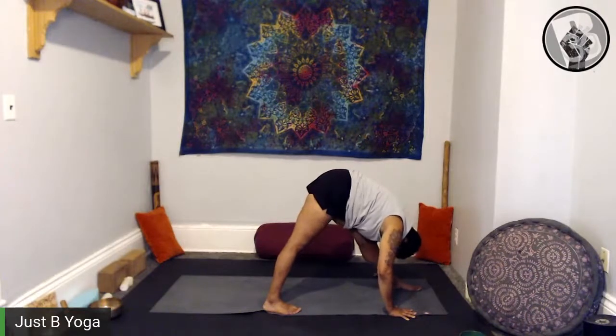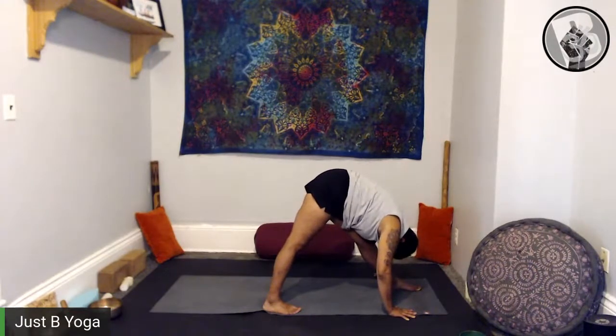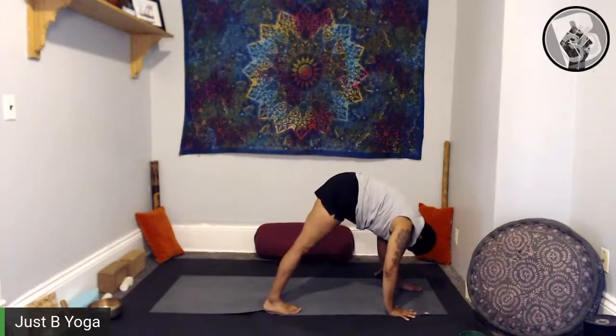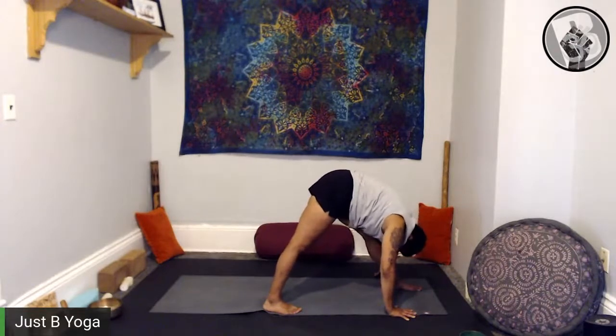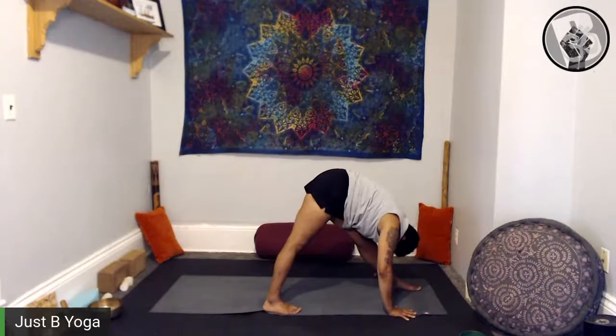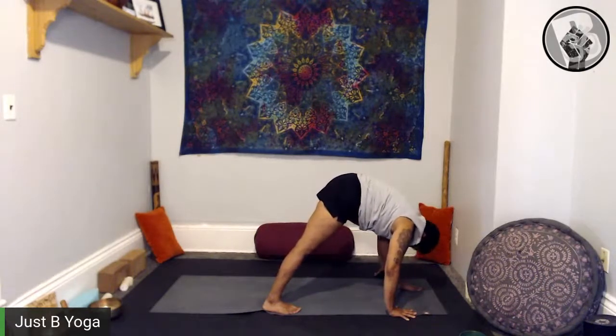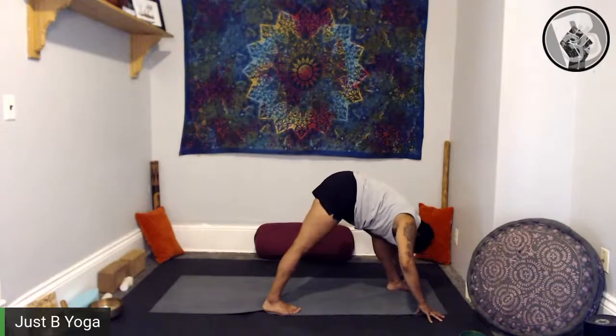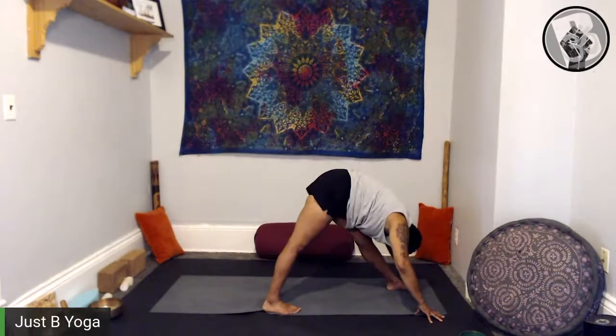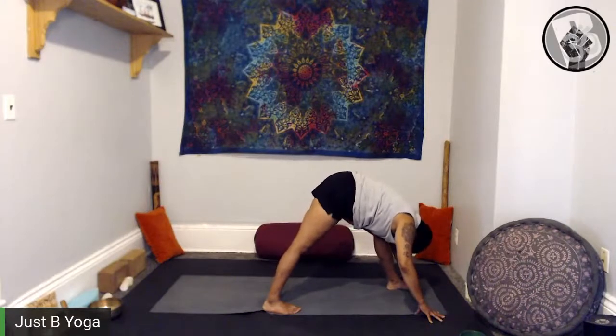Now we can start to straighten the left leg. Observe, maybe not completely straighten, and bend. Where is the stopping point? And straighten. Is it in the hamstring? Is it in the top of it toward the butt? Is it down toward the back of the knee? And bend. Where does it release when you release it? And straighten. And bend.